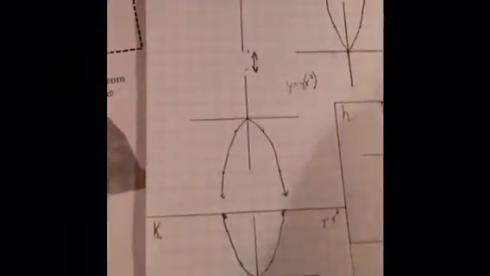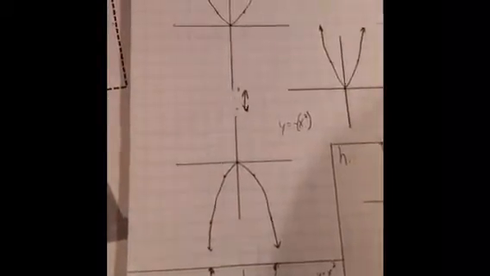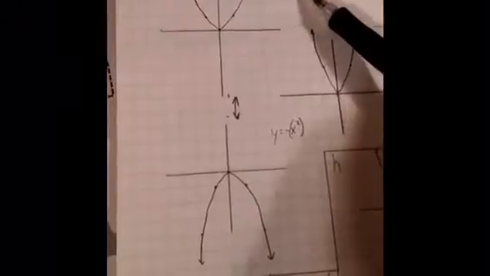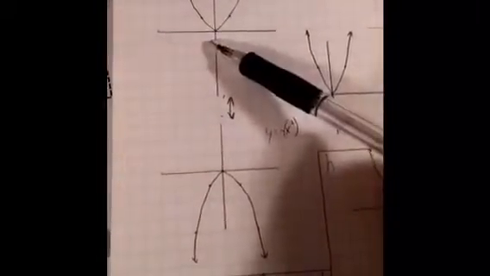I'm going to tell you how all those variables you just learned about in the previous section actually impact the graph of the quadratic function. So here we have our basic quadratic function. It's just y equals x squared, and that's its graph.